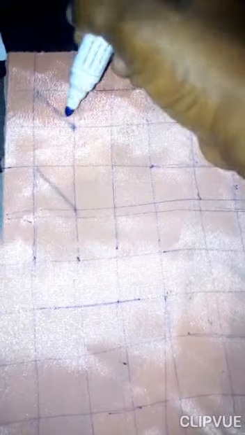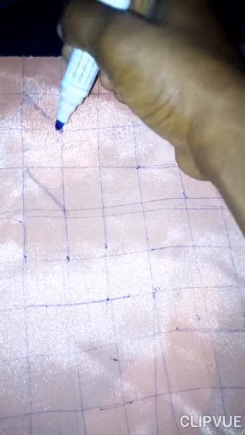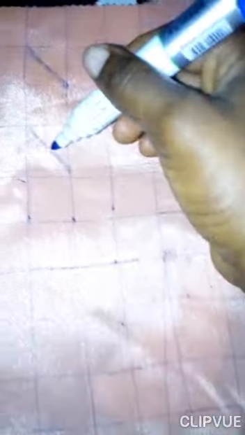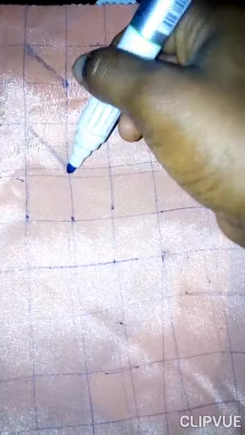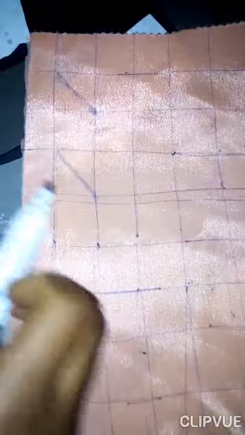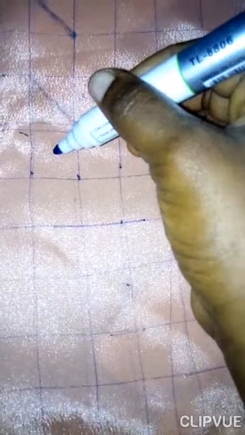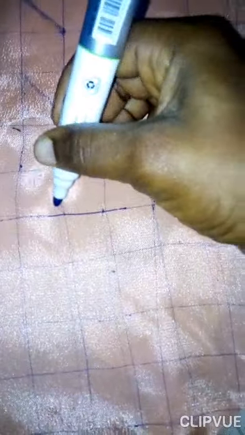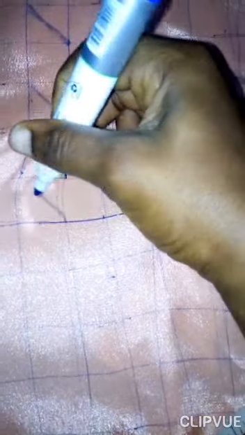You see that they are moving in the same direction. I'm not making it like this. You make the first stroke, leave a space gap, make another stroke. The stroke should be in one direction. Do you understand?